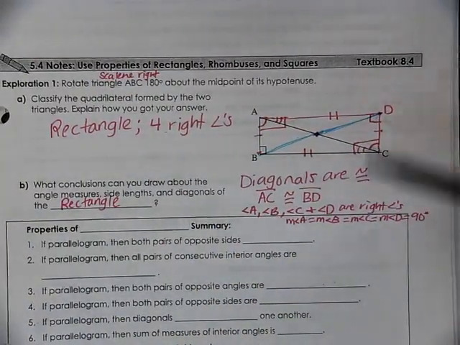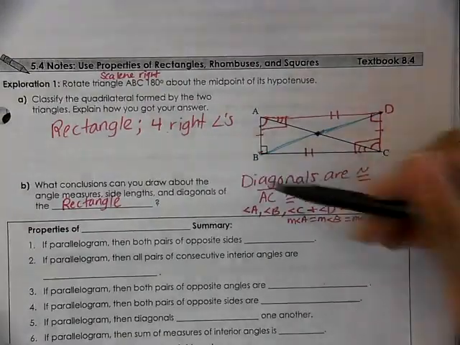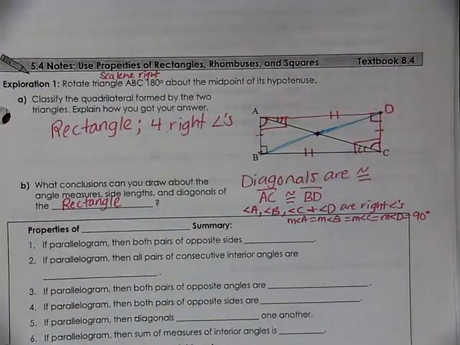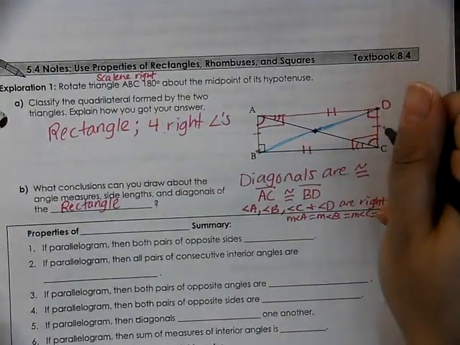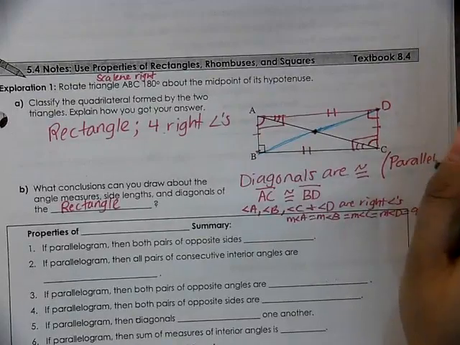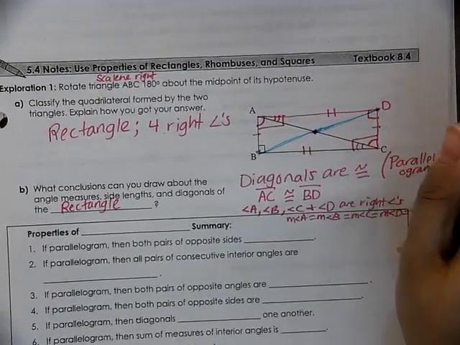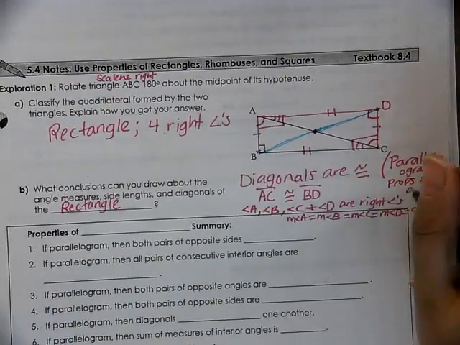Now, the only other details that we could include here are all the properties of parallelograms, because those would also hold true for a rectangle. Because remember the flow chart, the parallelograms at the top, rectangles below it, so anything that's like its child, basically, is holding all the characteristics of the parent. And so I don't want to write all of them down here, but I'll just write parallelogram properties and definition also true.